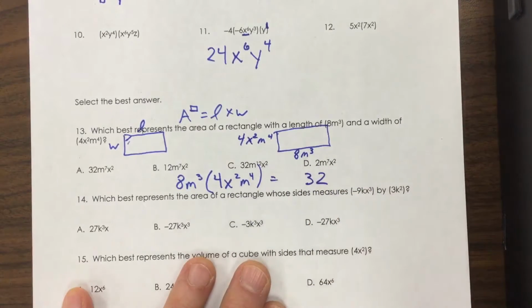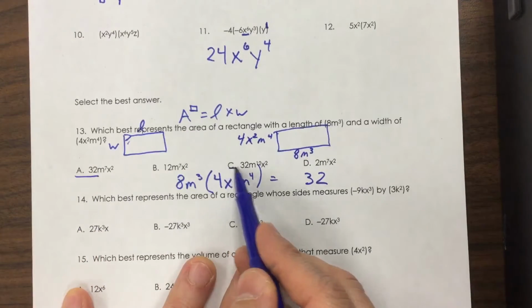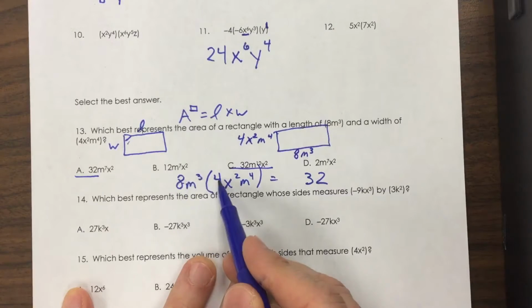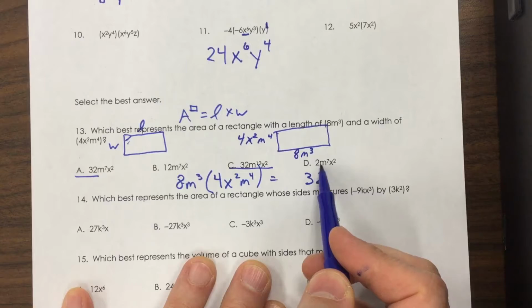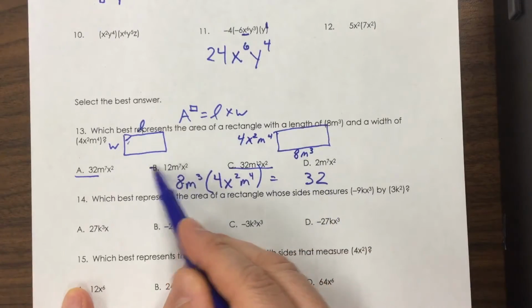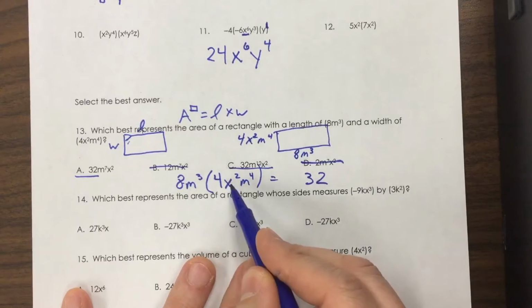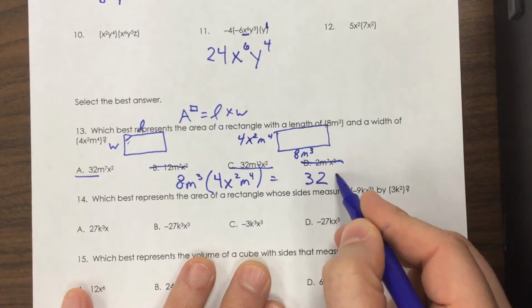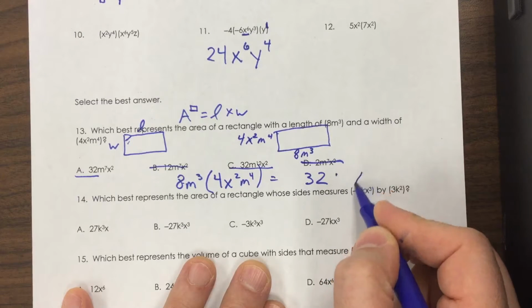Now look at your answer choices. We've already got it narrowed down to either A or C. Because B, they mistakenly did 8 plus 4 and got 12. And here, they must have done 8 divided by 4 and got 2. That's weird. So those are both wrong. Okay, we had to multiply those big numbers. The x has no other x's with it. I'm not adding any exponents to that. So I'm going to go ahead and write x squared, but I'm going to put that on the end.